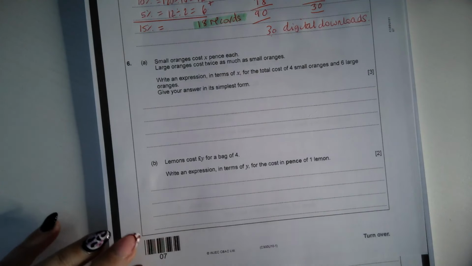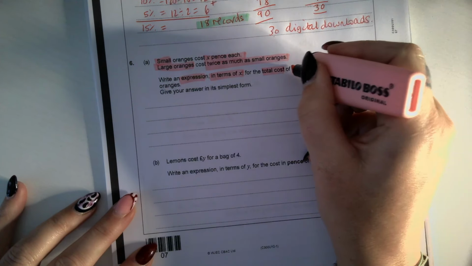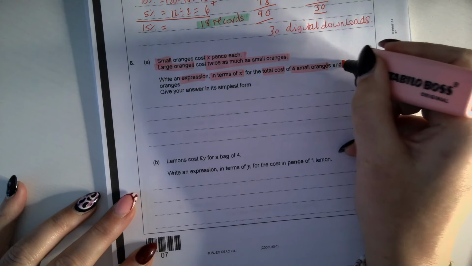Question 6. Small oranges cost X pence each. Large oranges cost twice as much as small oranges. Write an expression in terms of X for the total cost of 4 small oranges and 6 large oranges. Give your answer in its simplest form.